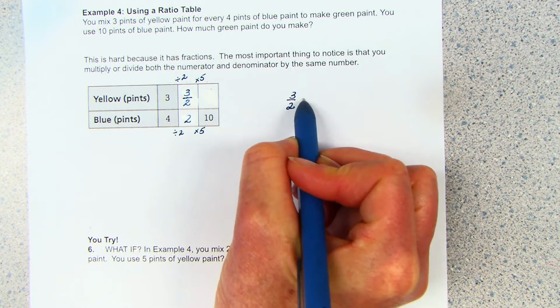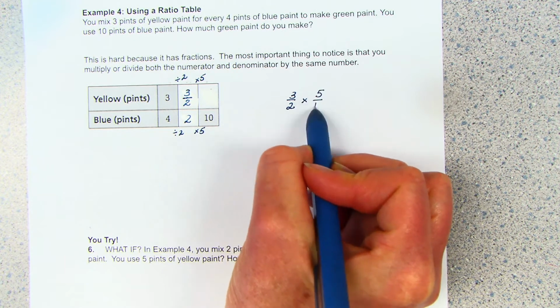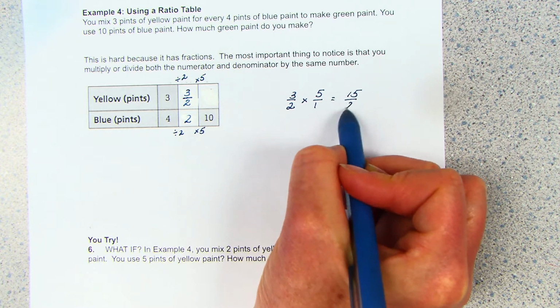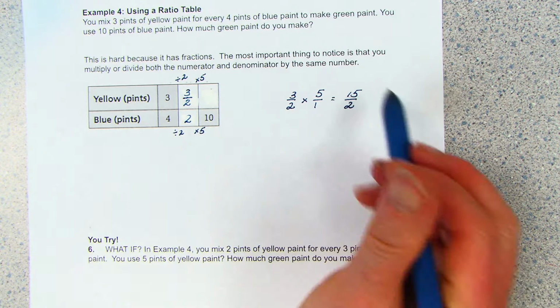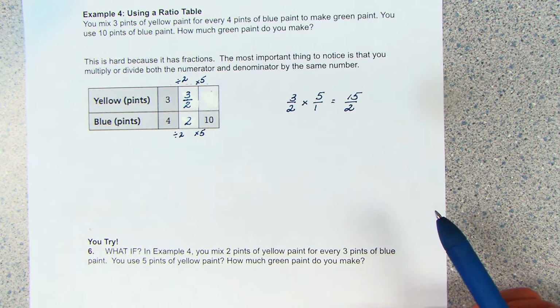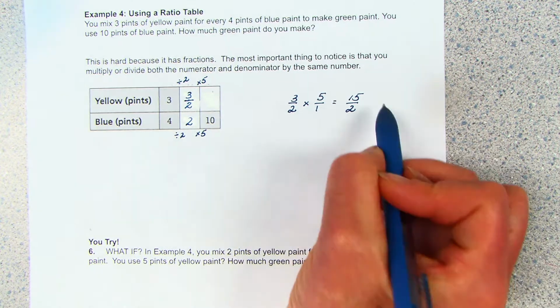3 over 2 times 5 over 1 is 15 halves. And most of the time I would like for you to leave it like that, but I think in the context of the problem, 15 halves pints is kind of weird.